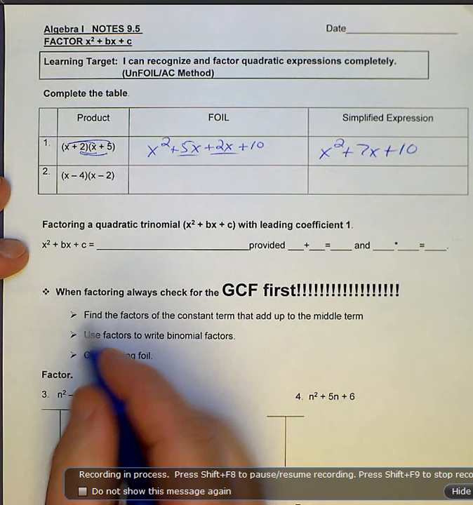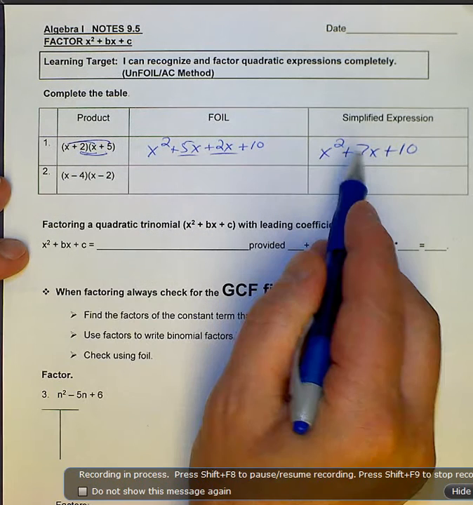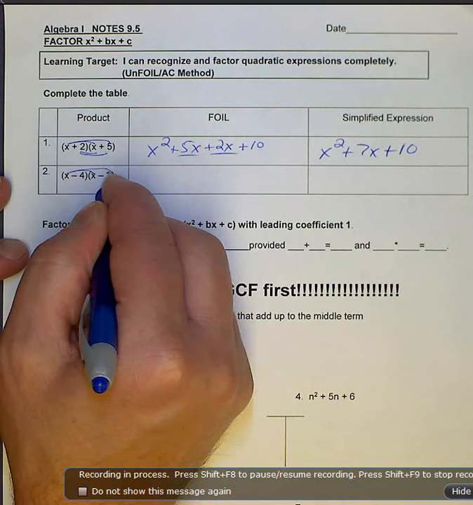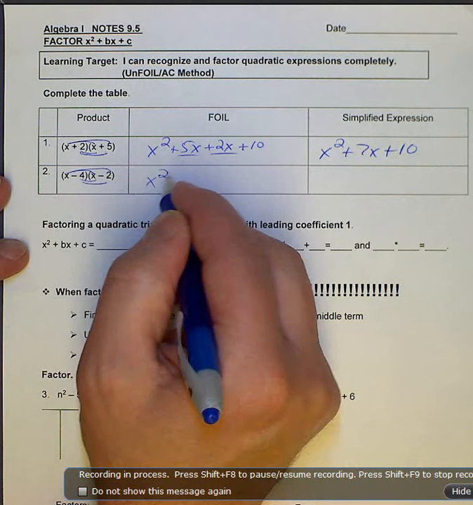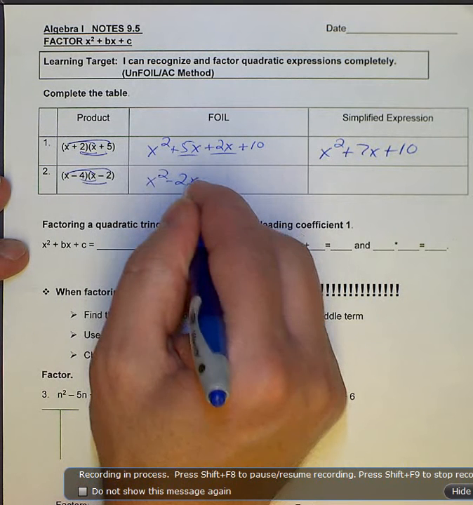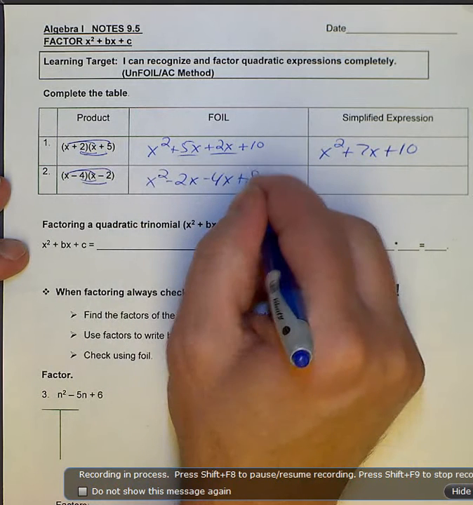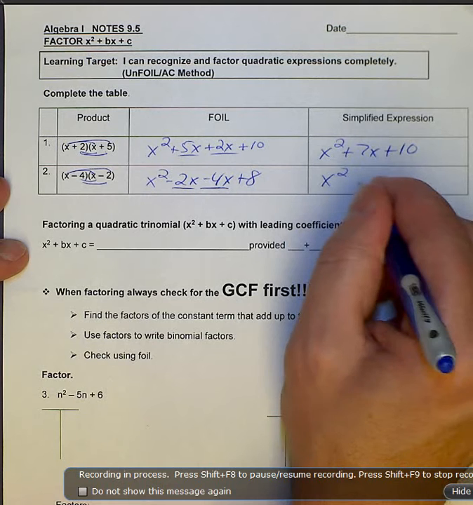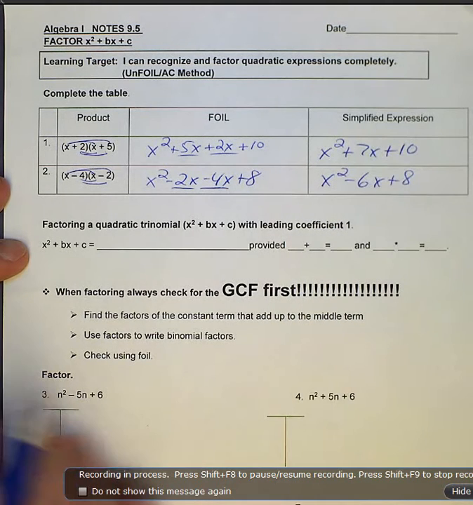So we had two factors that we multiplied these two binomials together to get this simplified expression. Let's try these. First, outside, inside, last. So x squared minus 2x, inside term minus 4x, plus 8. I'm going to combine my like terms in the middle, x squared minus 6x plus 8. So that's just a little review.